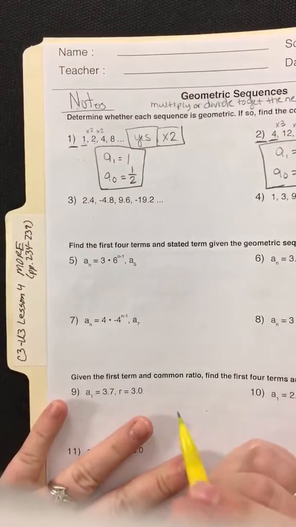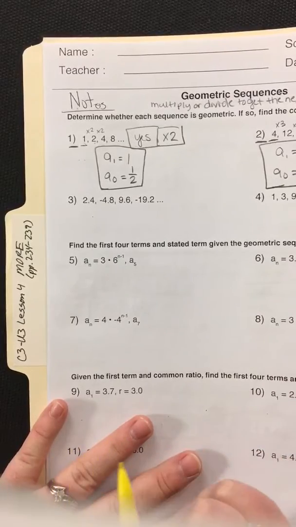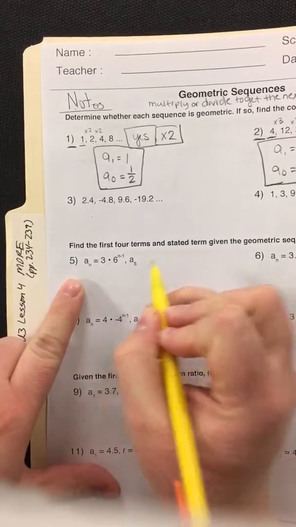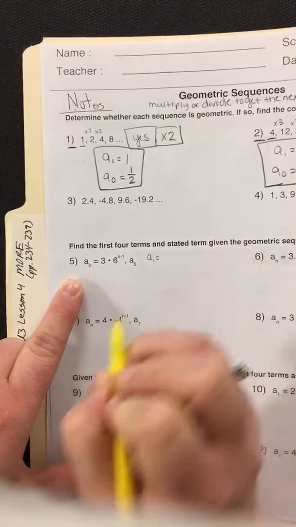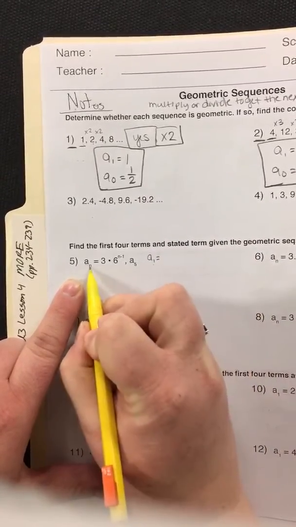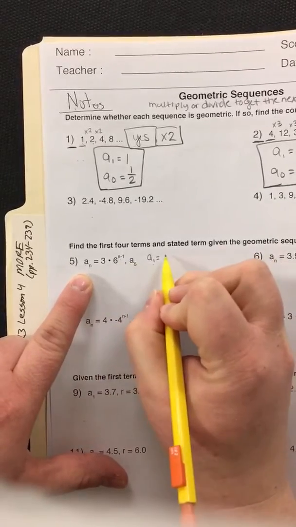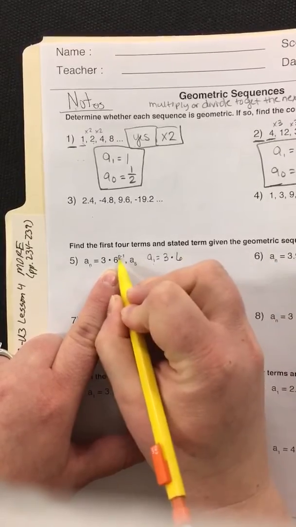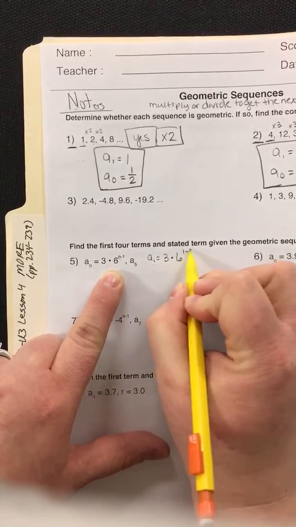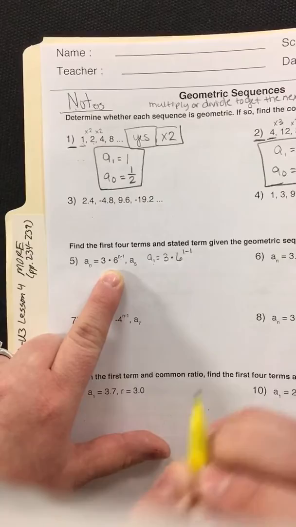Now, find the first 4 terms of the sequence and then the stated one, okay? So again, just like in arithmetic, if I want to find the first term, that's a1. Wherever I see an n, I'm going to put in a 1. So I have 3 times 6, instead of n, it's now 1 minus 1. Well, I have to figure out what 1 minus 1 is.